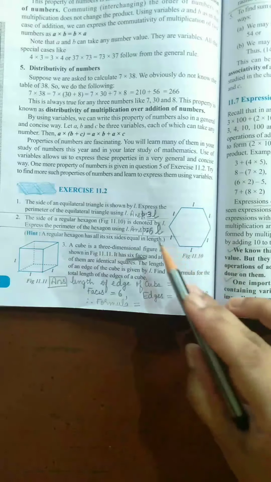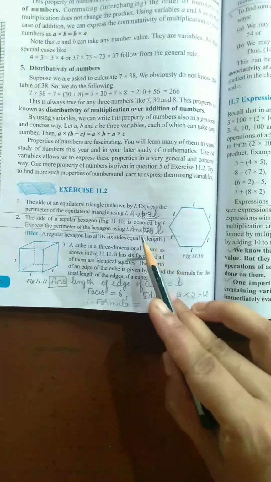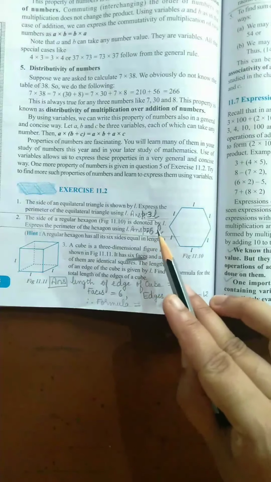Therefore, let L be the sides of the regular hexagon. Number of sides is equal to 6. Therefore, the perimeter of a regular hexagon will be P is equal to 6L, which is the answer for the second question, children. Now consider the third question.